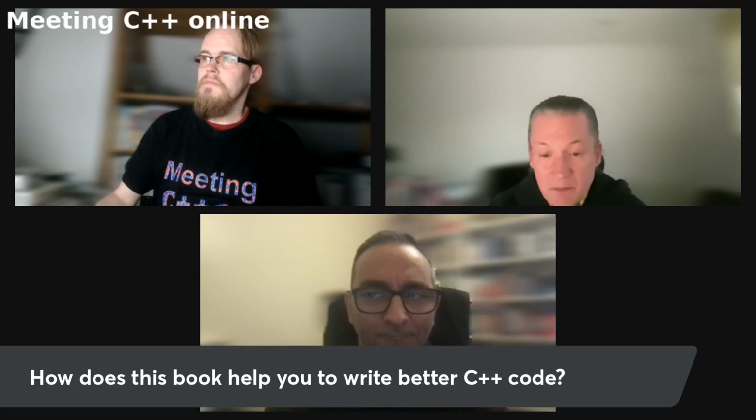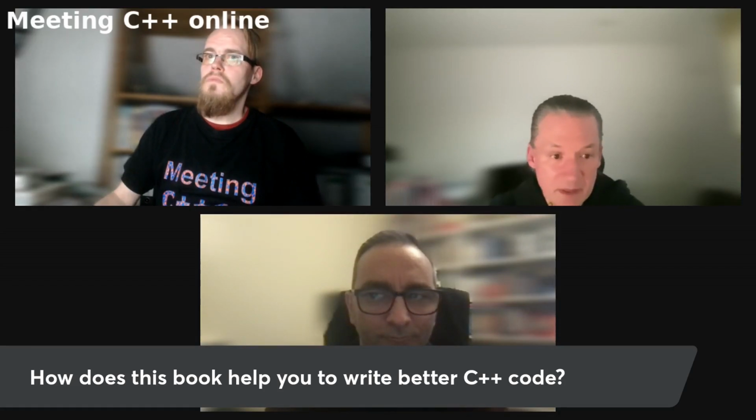So this is probably the main way this book can help you write better C++ code.